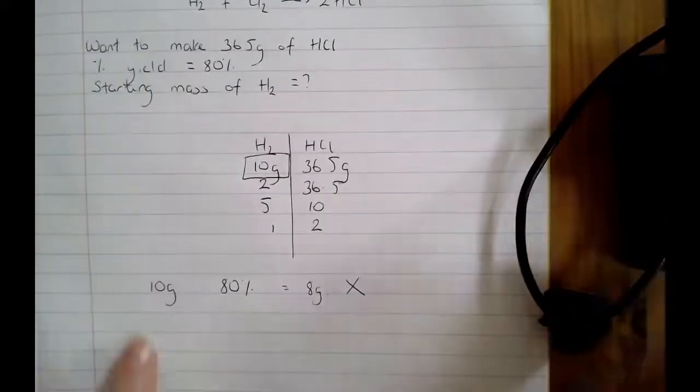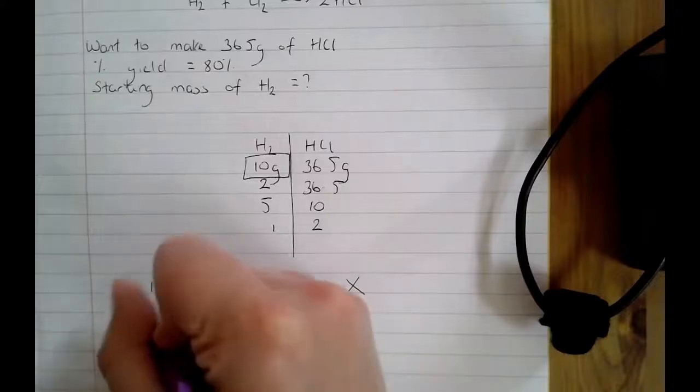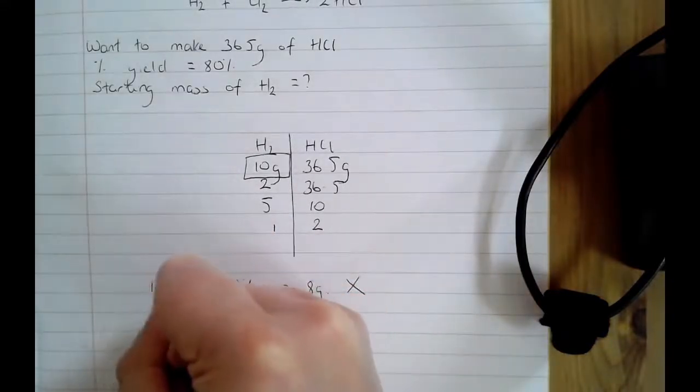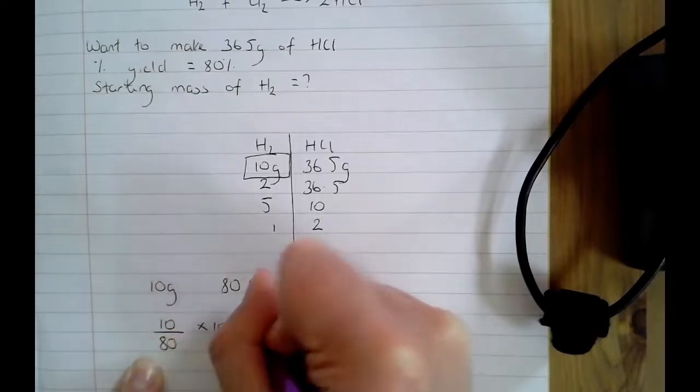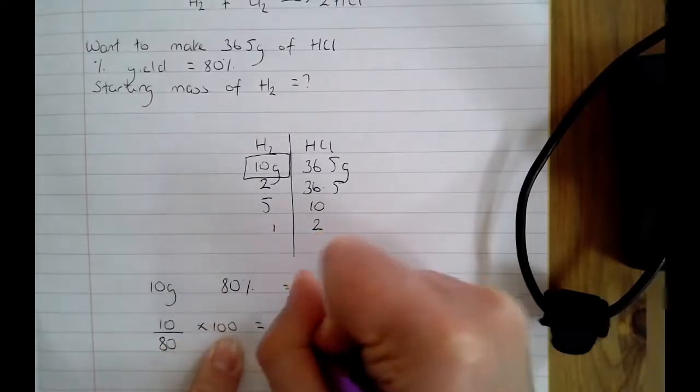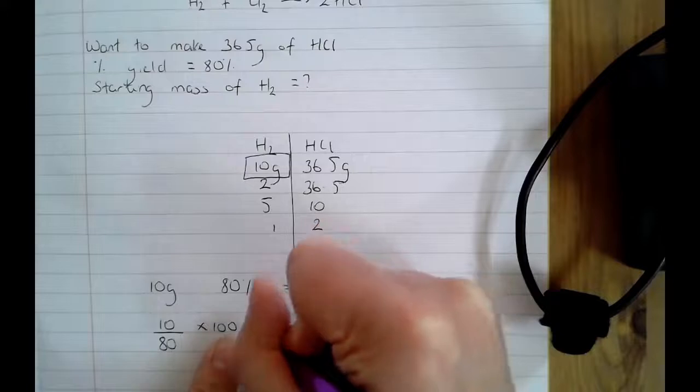So instead of getting 80% of the 10 grams, what I'm going to do is take my 10, divide by 80, and multiply by 100. So if I was getting 80%, I would divide by 100 and multiply by 80. But in this case, I'm doing the opposite. I'm dividing by 80 and multiplying by 100. And when I do that, I get 12.5 grams.